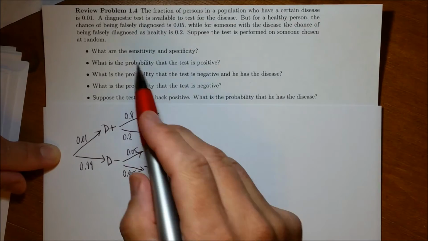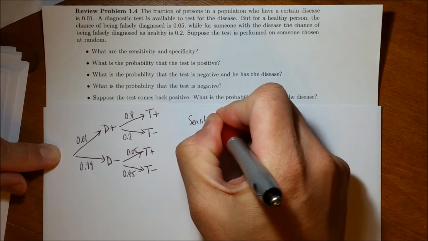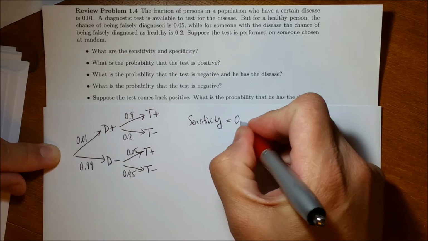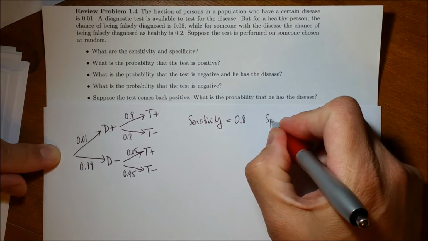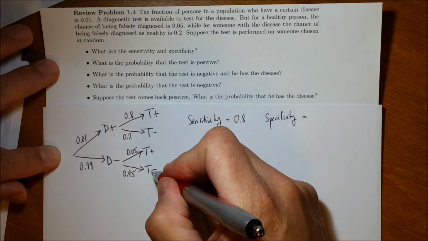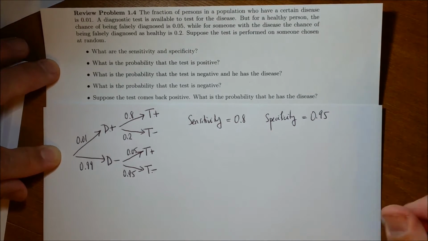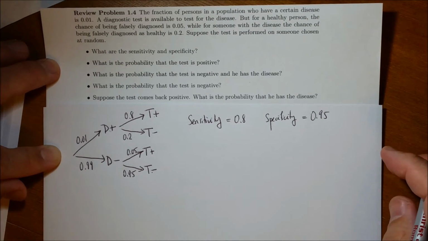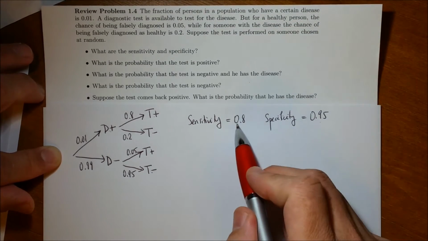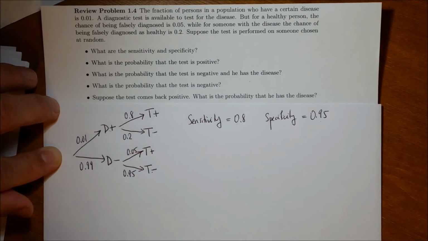All right, so first off, what are the sensitivity and specificity? The sensitivity is the probability that you have a positive test given positive disease, and so that's equal to 0.8, while the specificity is the probability of a negative test given negative disease, and that is 0.95. In a perfect world, those numbers are equal to 1, but not every test is perfect. In fact, very few tests are perfect, and there's always a chance of either a false positive or a false negative.